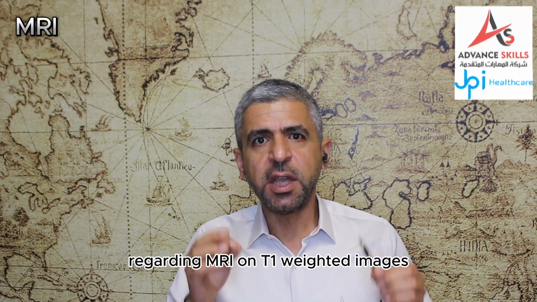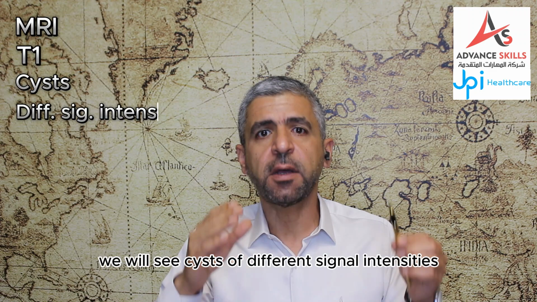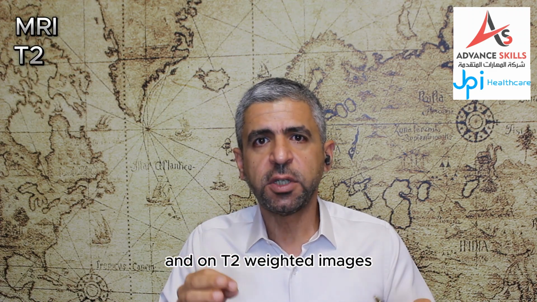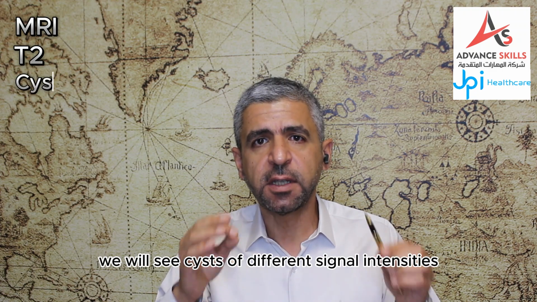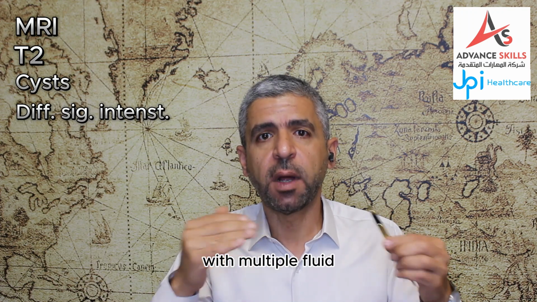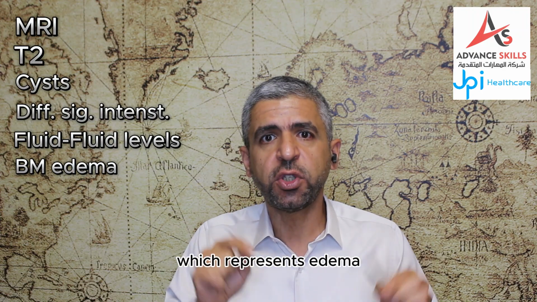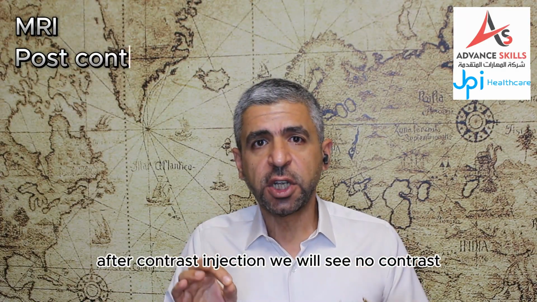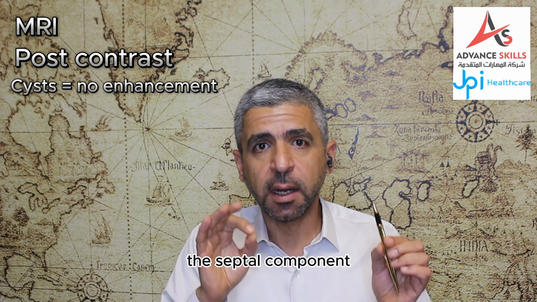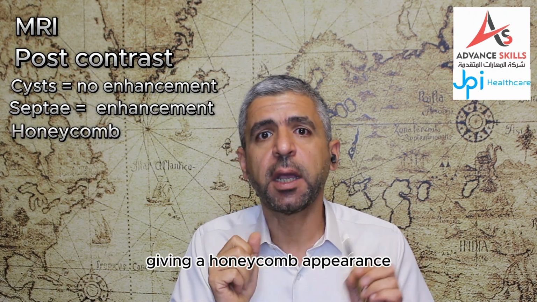Regarding MRI, on T1 weighted images, we will see cysts of different signal intensities representing different stages of blood products, and on T2 weighted images, we will see cysts of different signal intensities representing different stages of blood products with multiple fluid levels, with surrounding high signal intensity, which represents edema. After contrast injection, we will see no contrast enhancement of the cystic component. The septal component can show some post-contrast enhancement, giving a honeycomb appearance.